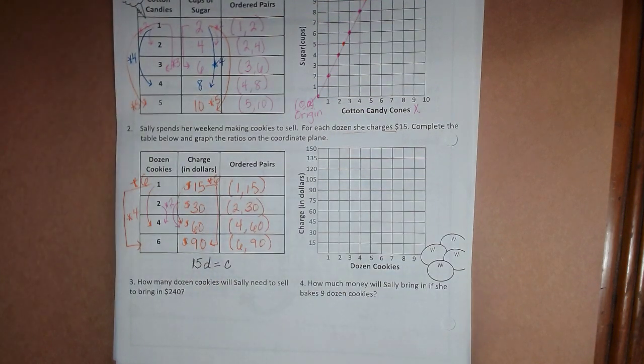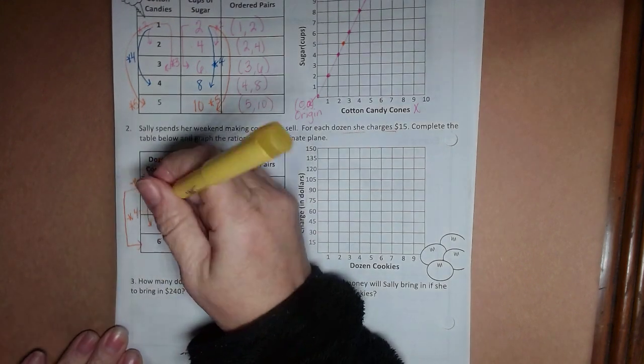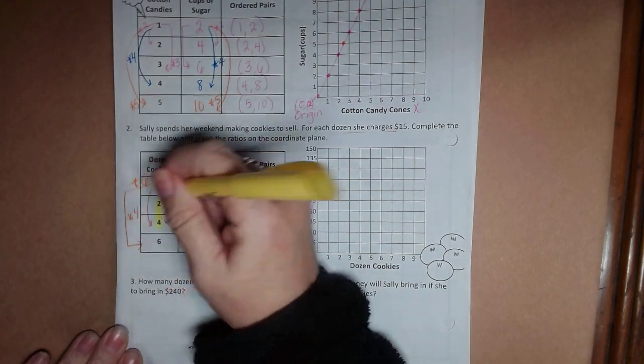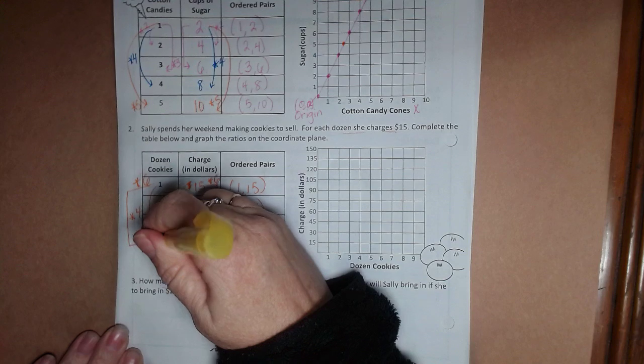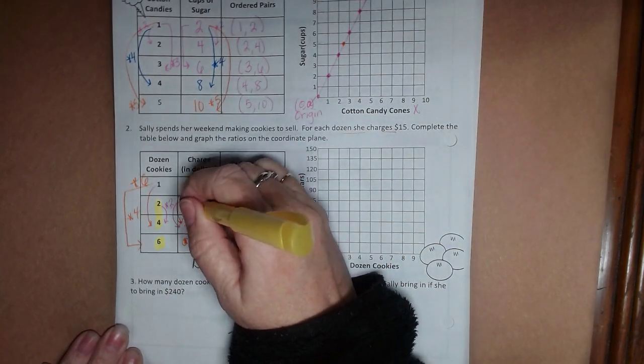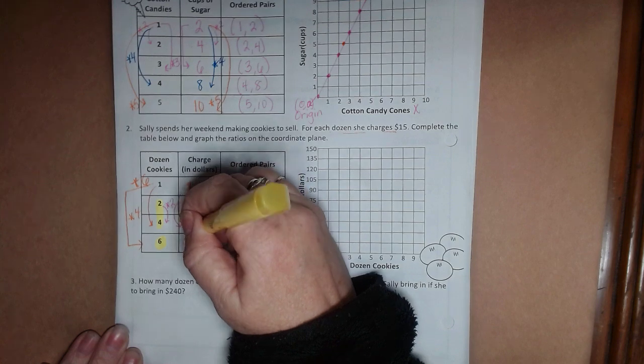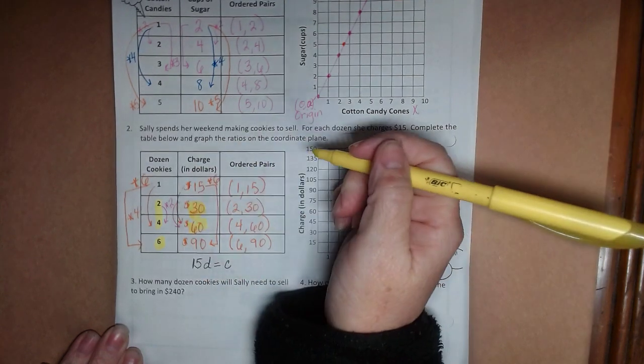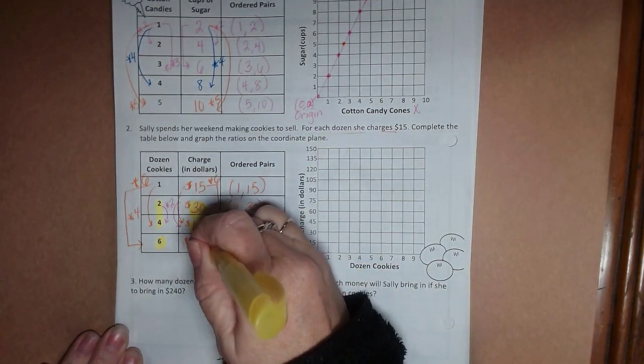I do want to point out just a little side note. You don't have to highlight this, but we talked about when we can add within the table. And I do want to point out 2 plus 4 gives me 6. The corresponding values for the 2 and the 4 are 30 and 60. And when I add those together, I get the 90.